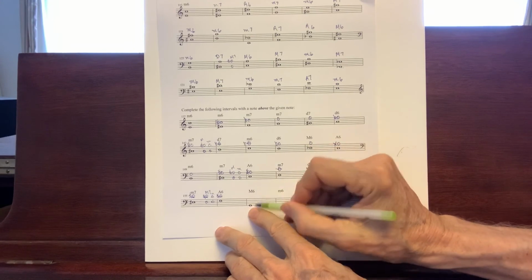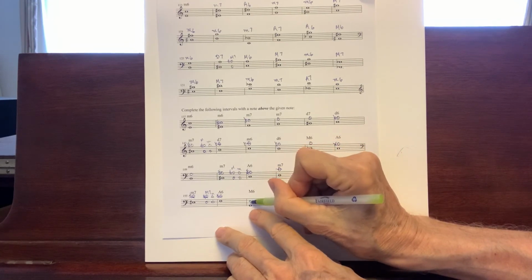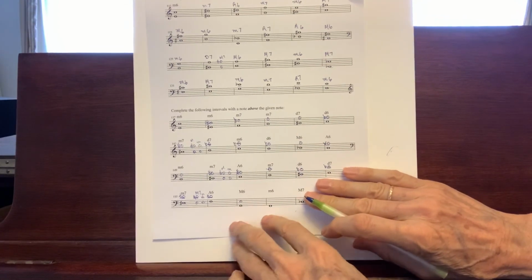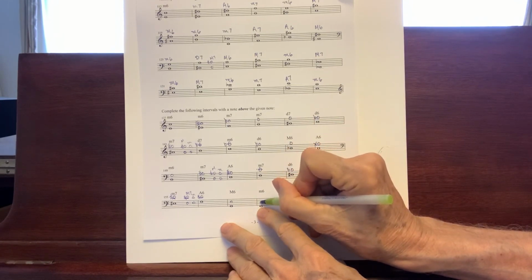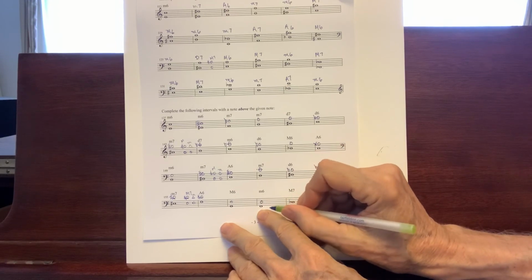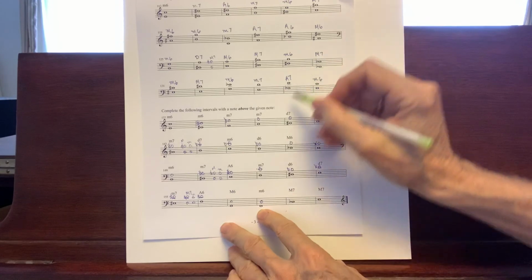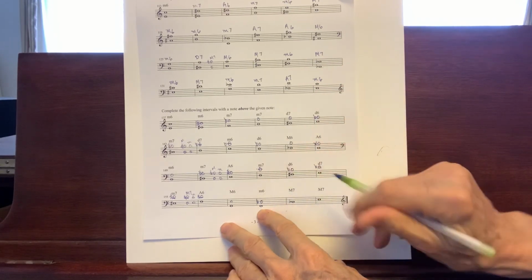Here we have an easy one. I need a major sixth above G, and I already know that that's E because I know my G scale. And what's a minor sixth above F? Well, some kind of D. And we know that F to D is a major sixth because we know our F scale. Therefore, we lower the D to a D flat to get a minor sixth.